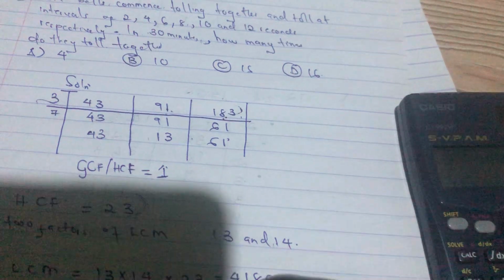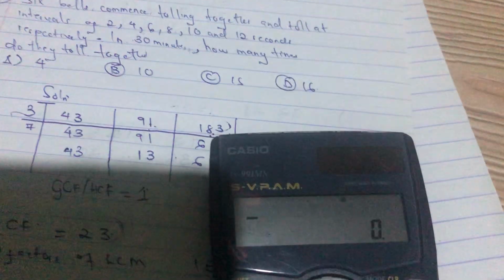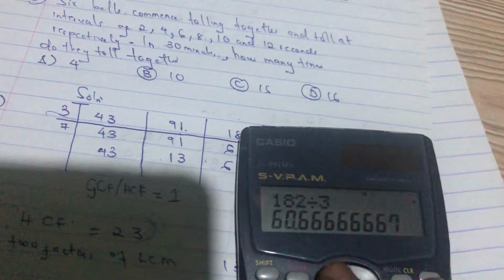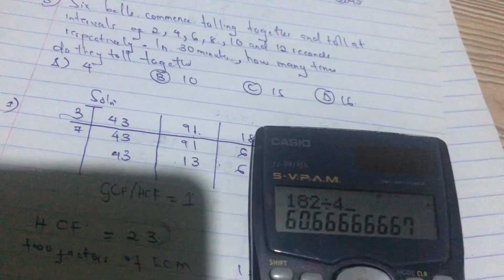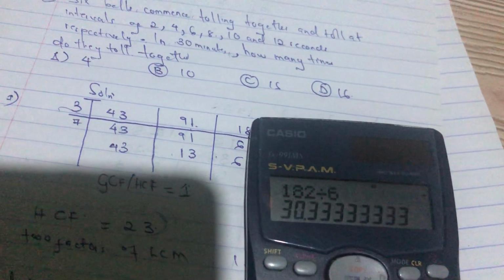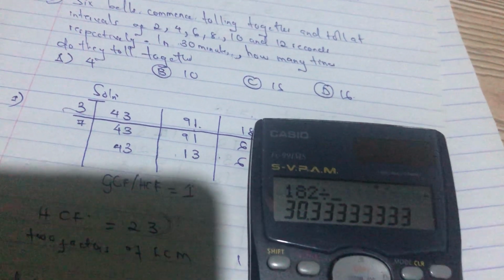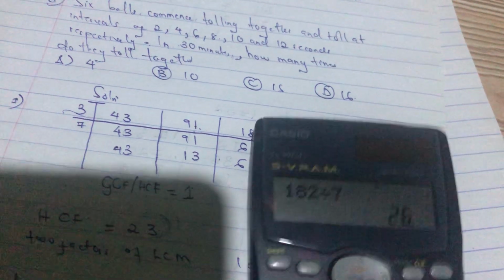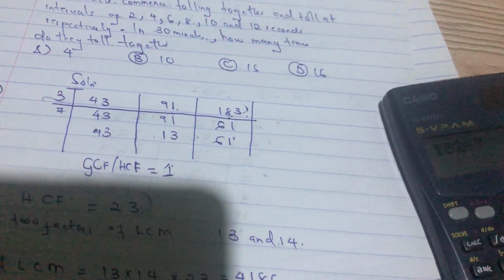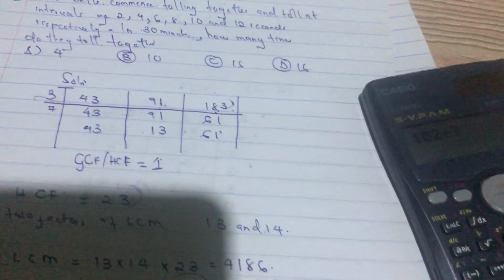Then next, can 3 work out? 182 divided by 3 can't work out. Let's try 4. 4 can't work out. 5 can't. 6 can't work out. Let's try 7. Yes, we have 7 and 26.